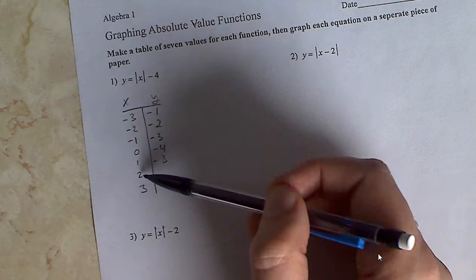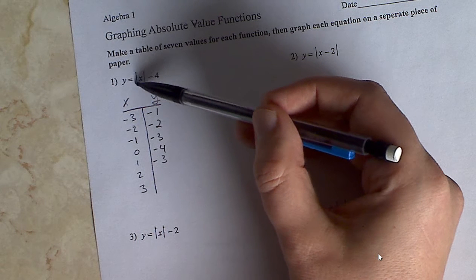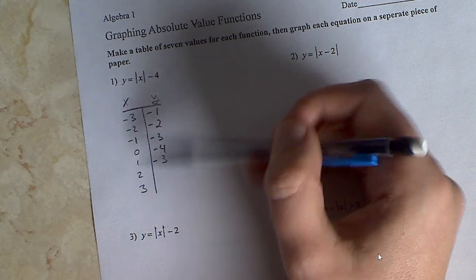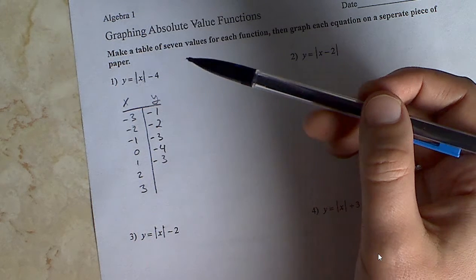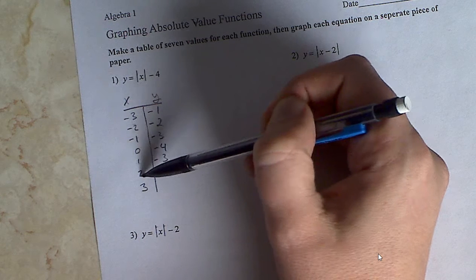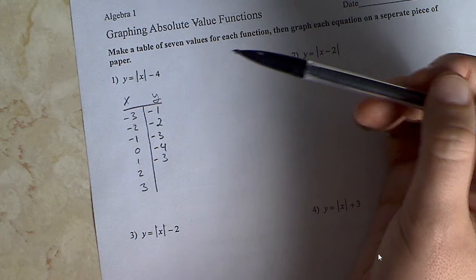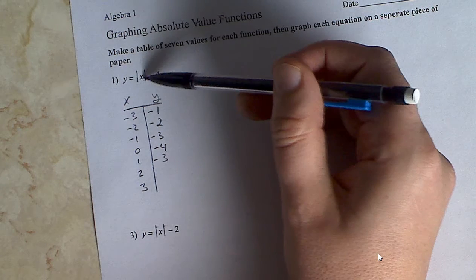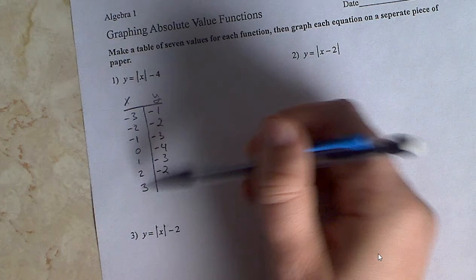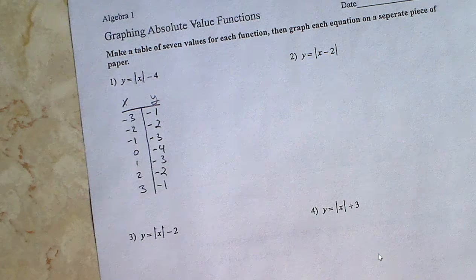So if I put 2 in for x, the magic of the absolute value only affects what was inside these up and down braces. It doesn't affect anything outside of it. Okay? So if I put 2 in for x, what's the absolute value of 2? 2. Think of it like distance. It's how far away this number is from 0. How far away from 0 is 2? 2, right? It's 2 units away from 0. And what's 2 minus 4 then? Negative 2. What's the absolute value of 3? And what's 3 minus 4? Negative 1. Cool. So there's the table of 7 values.